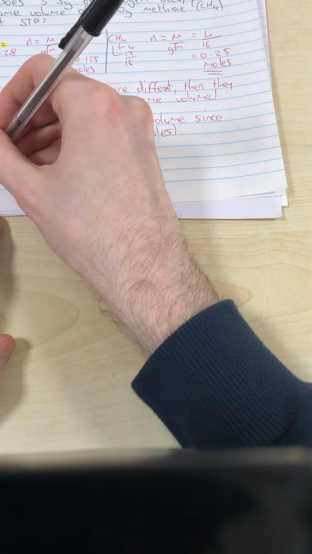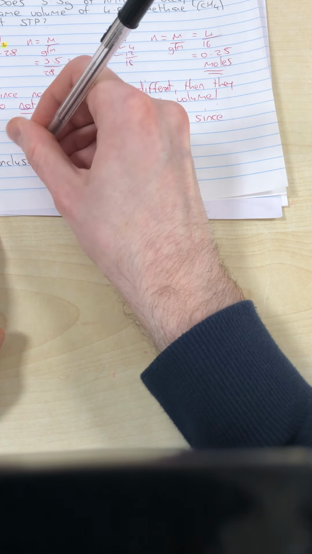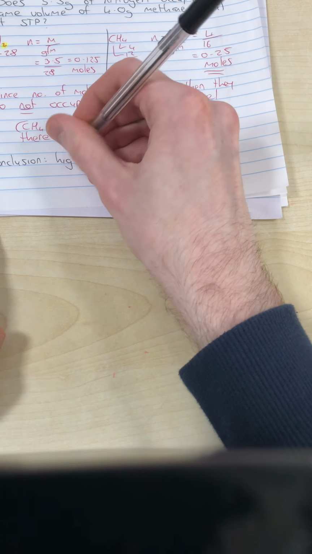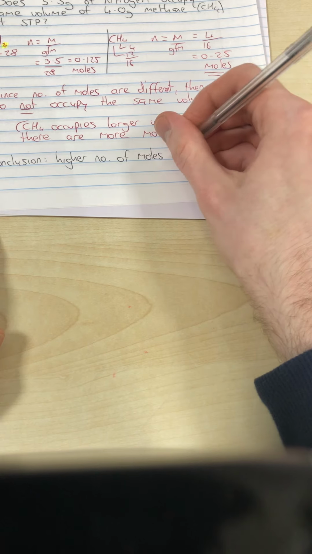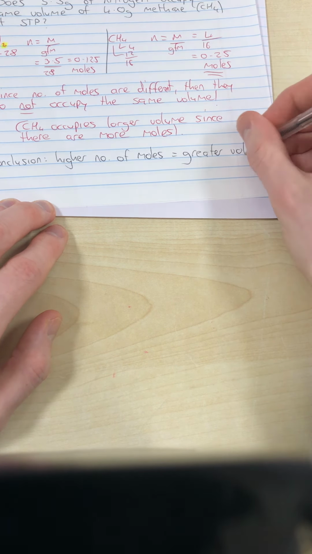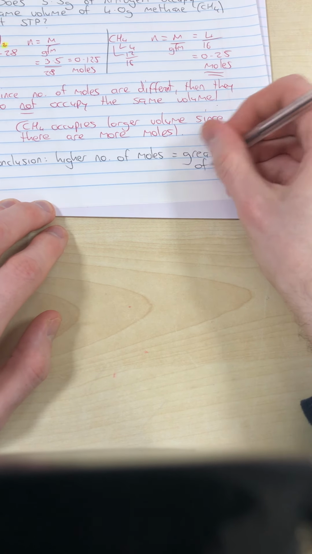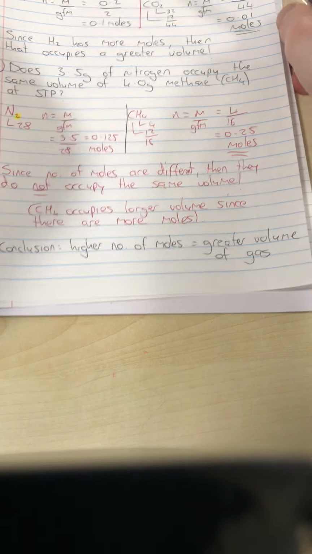So guys, just to conclude that, a wee conclusion. A higher number of moles equals a greater volume of gas. Okay? And that's our conclusion. Higher number of moles, greater volume of gas. Lower number of moles, a smaller volume of gas. That's it. Okay? Right.